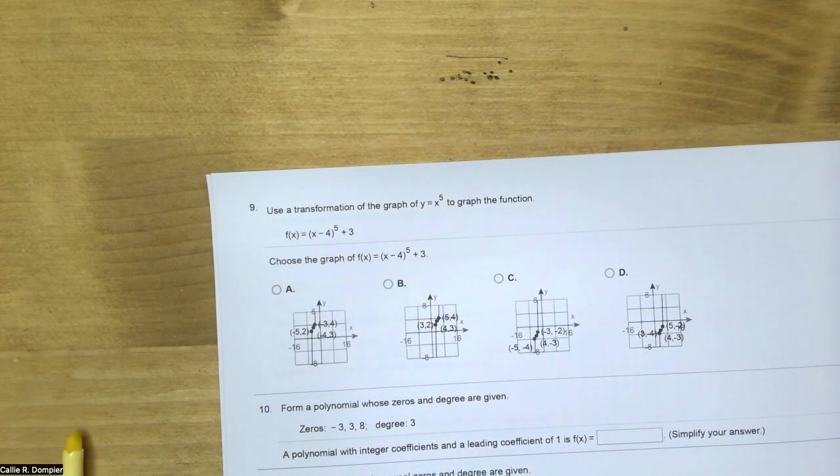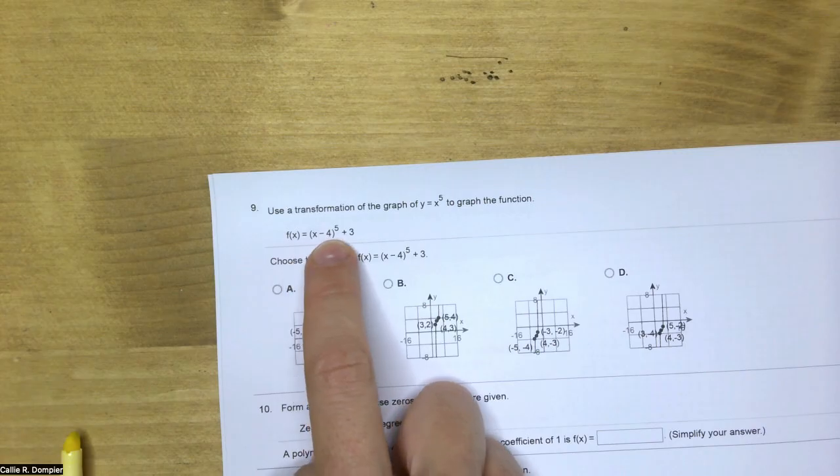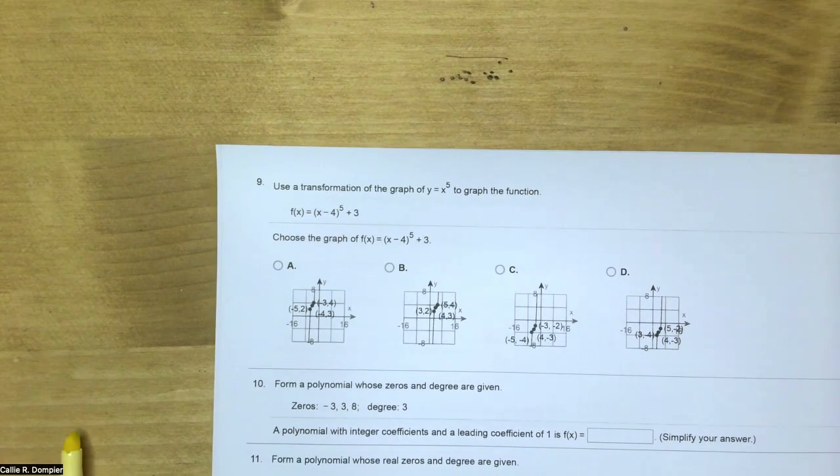Number 9 has a few more steps. Okay, and when you are applying transformations, we have more than one here, right? F of x equals the quantity x minus 4 to the fifth plus 3. If you are graphing it by hand and it has more than one transformation, go in the order of operations.